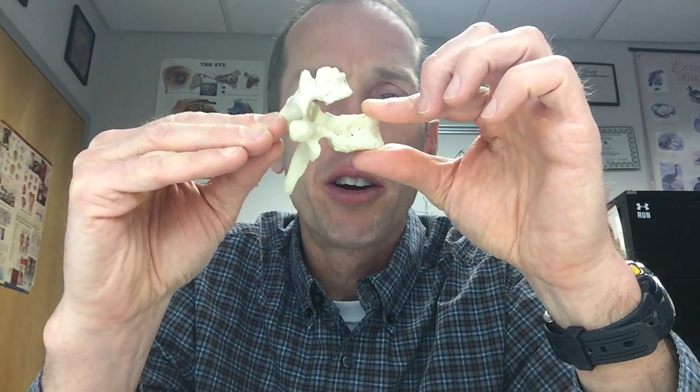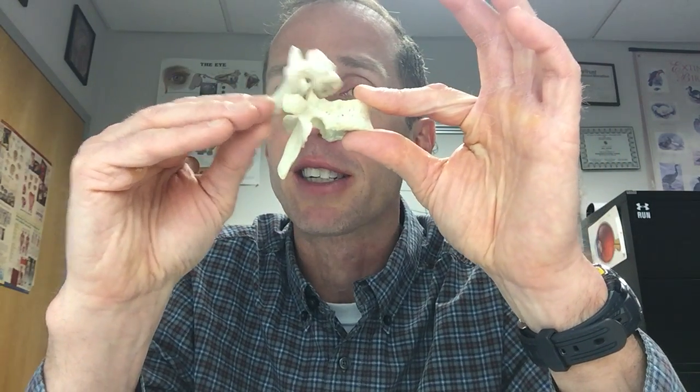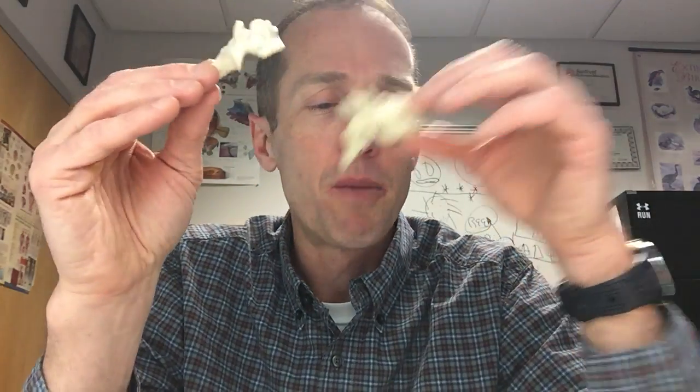I'm going to grab a random vertebra. The superior facets are going to articulate with the inferior facets of another vertebra. So the inferior facets of one will articulate with the superior facets of the other. Gives them some stability, prevents excessive rotation, that sort of thing.